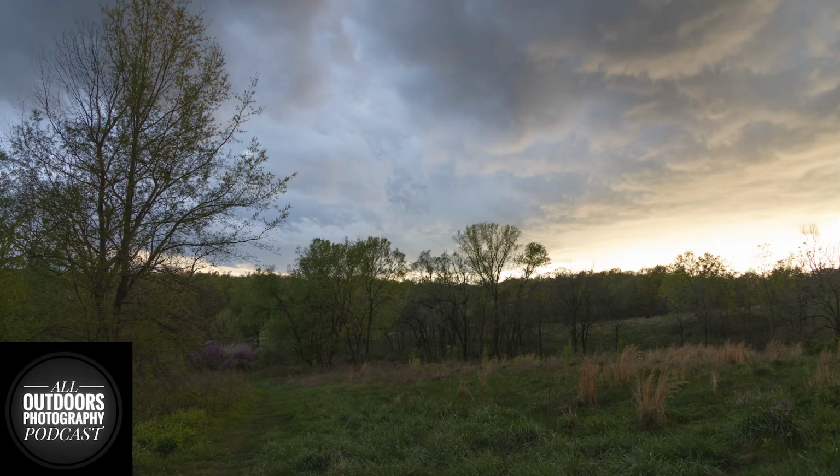So I shoot mainly on three lenses. There's one lens I don't usually bring in my bag. That's an 85 millimeter prime. That's for portraits. I've used it for the occasional landscape, but I really like it for portraits because it's an f1.8, so it gets that nice blurry background and that nice compression at 85 millimeters.